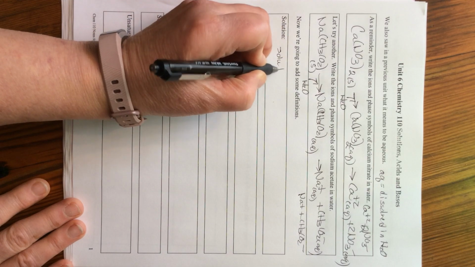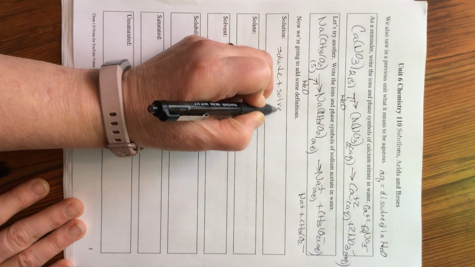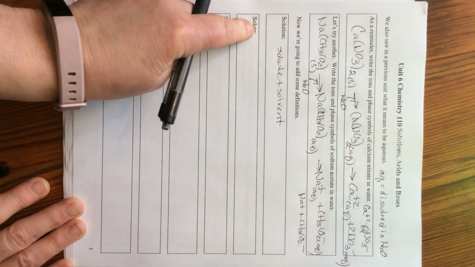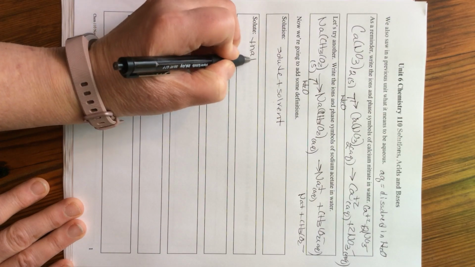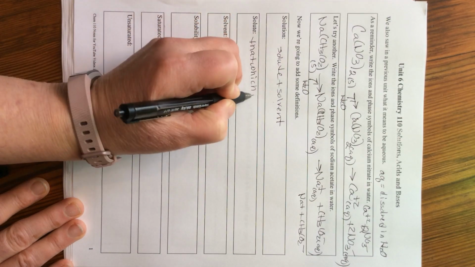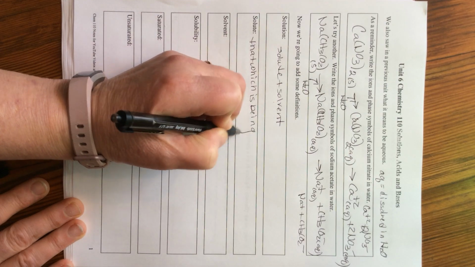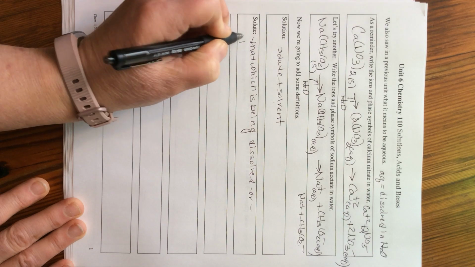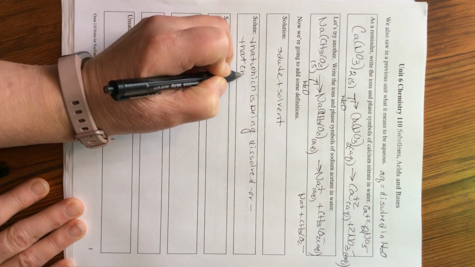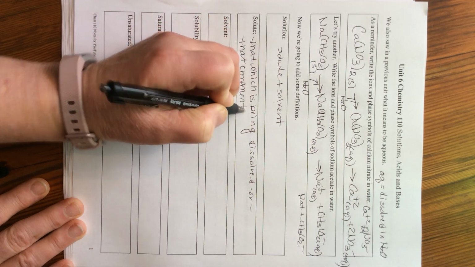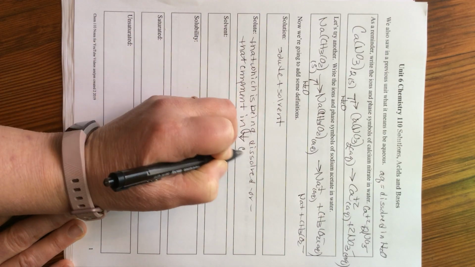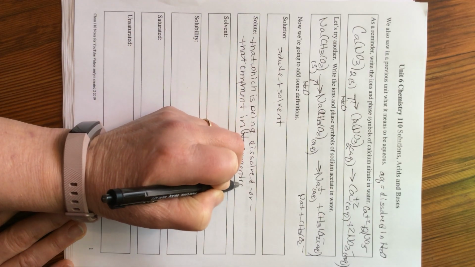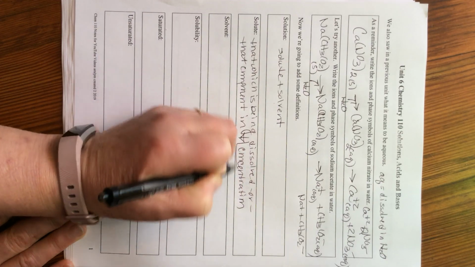A solution is a solute plus a solvent. So what is a solute? That which is being dissolved, or that component in lesser concentration. Okay, so concentration, that's now a new unit.